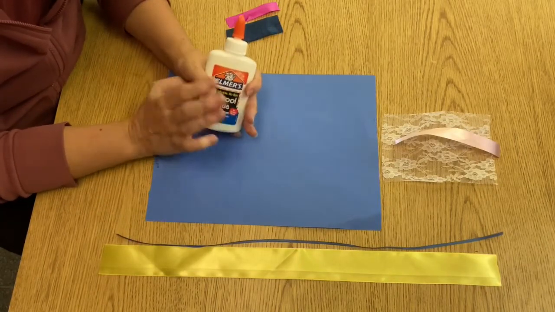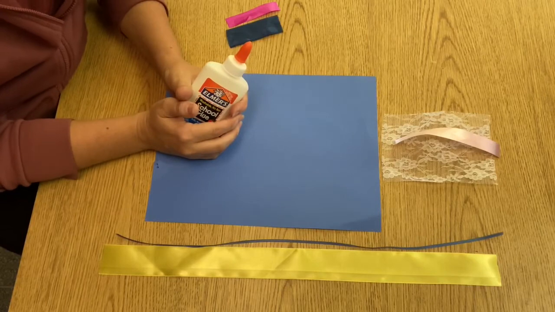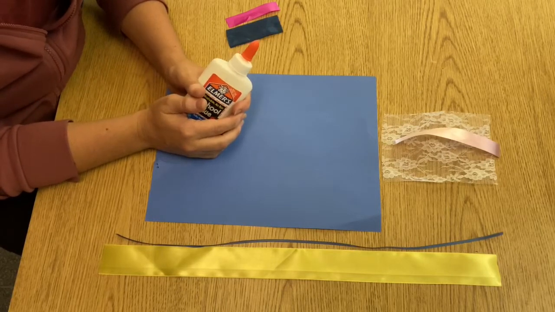Thanks for learning about measurement of things that are shorter, longer, or taller.